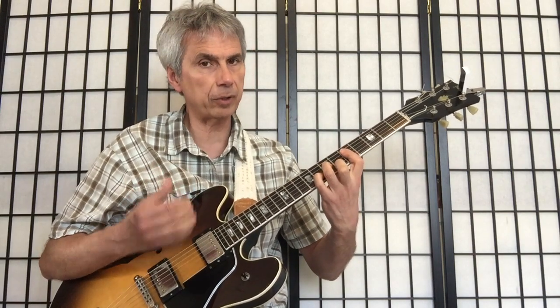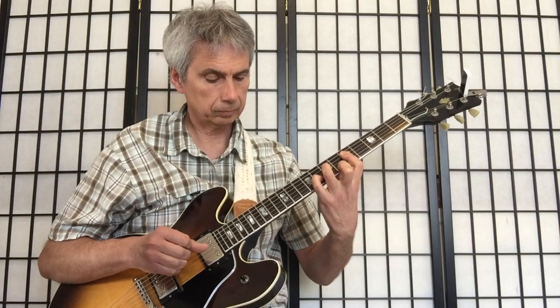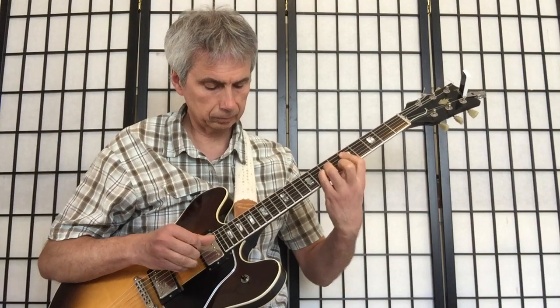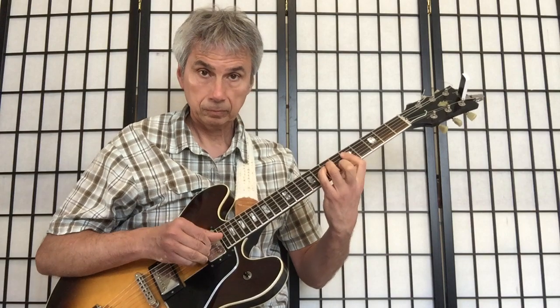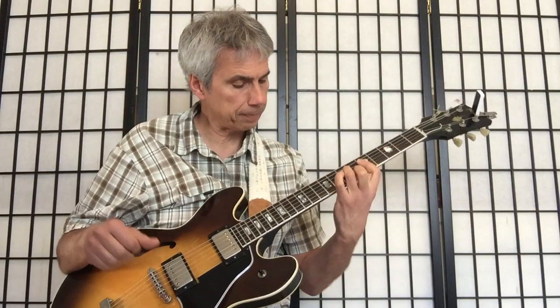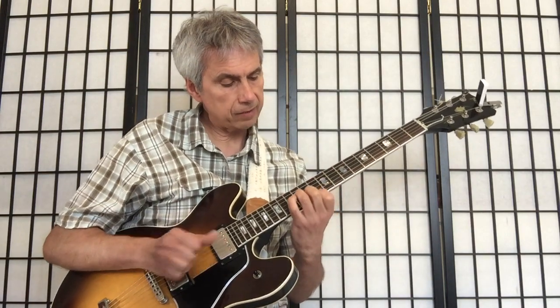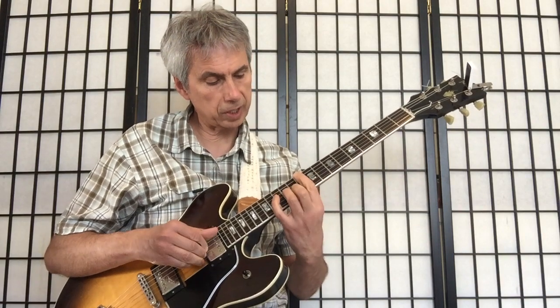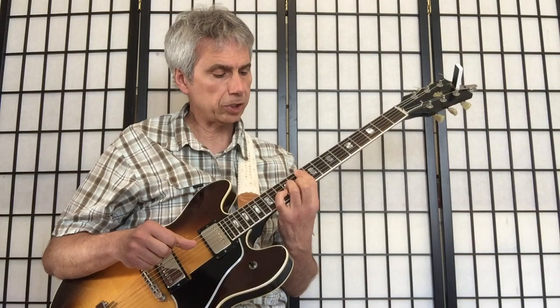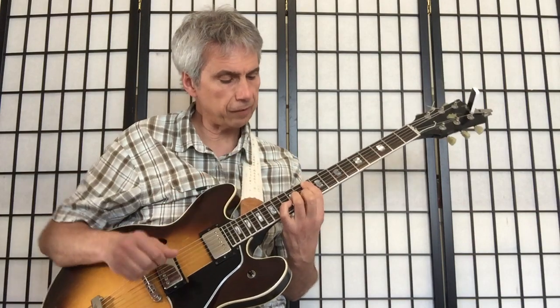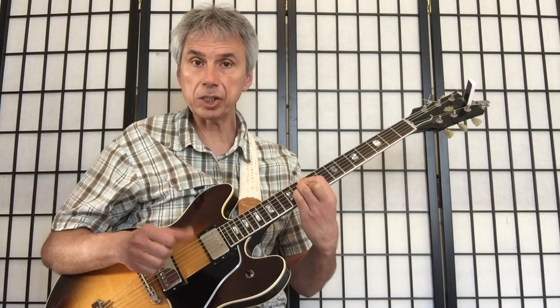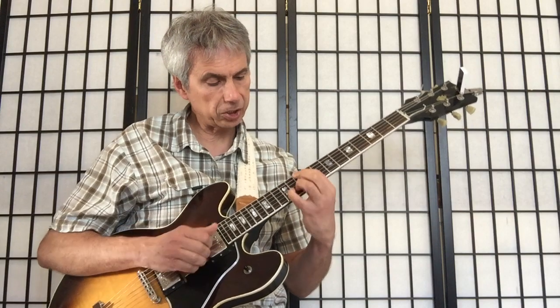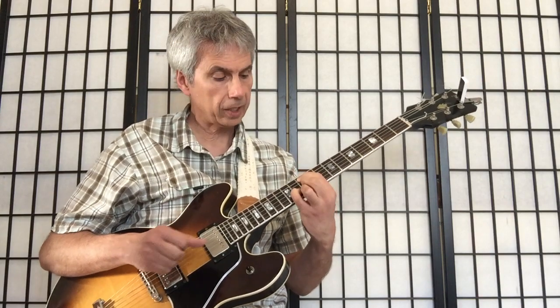It's not very low, but it works, right? And then I also have this G here. So I can also give it the G bass here on the 5th string. So that would be my G minor major 7, G minor 7, and G minor 6.